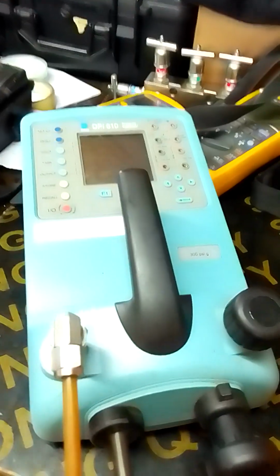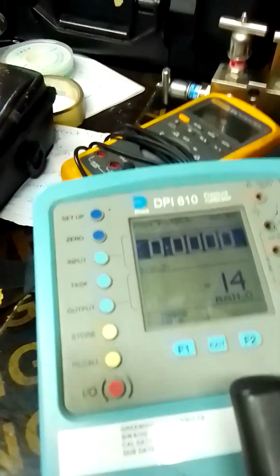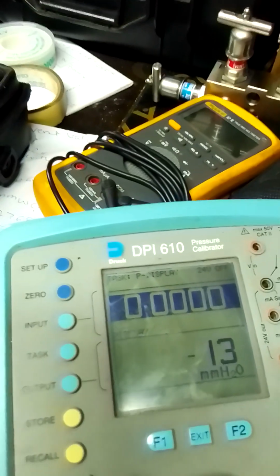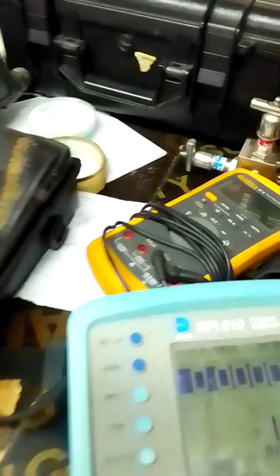We use this particular instrument to pressurize our sensor and calibrate the transmitter. You can see this millimeter water. This is the pressure unit, millimeter water. So from here you connect this particular tube. Like you can see here, this tube is connected to the jack, and this particular terminal port here is connected to the transmitter.